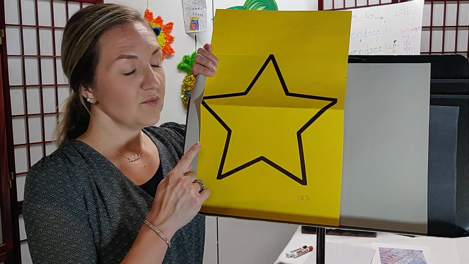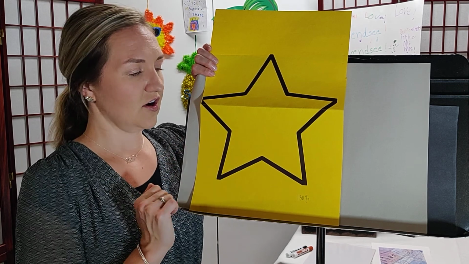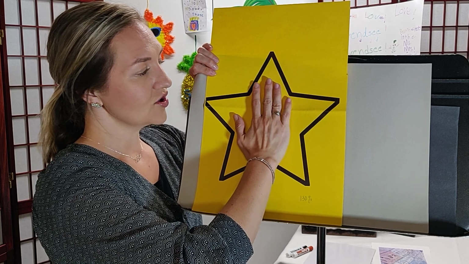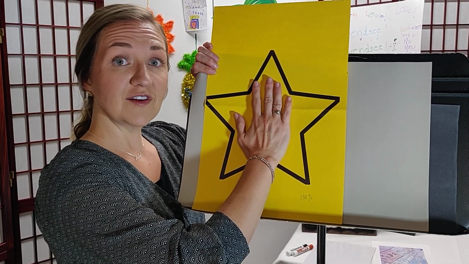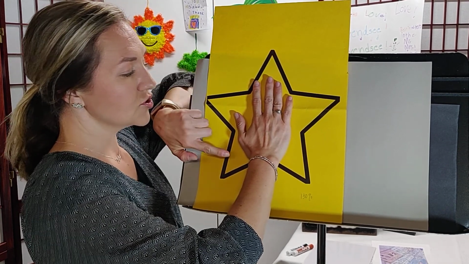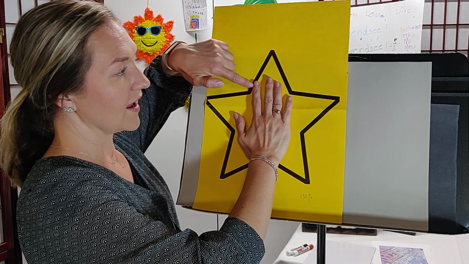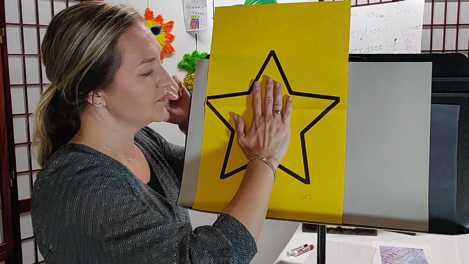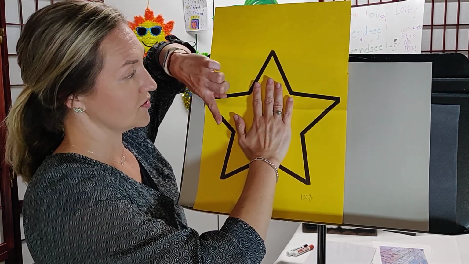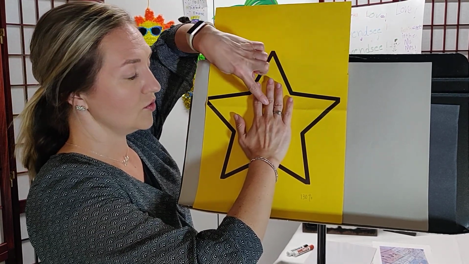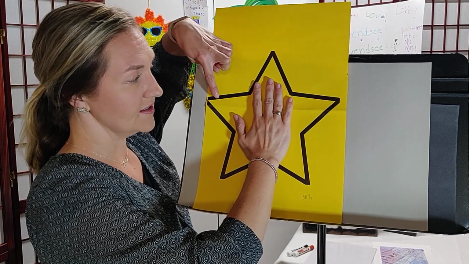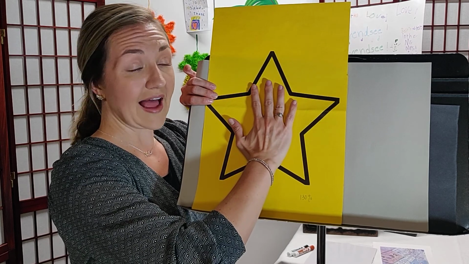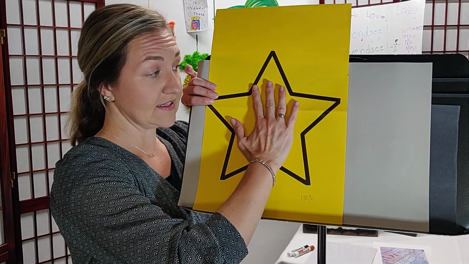You're going to put your handprint inside of the star. If you are tracing your hand, you're going to place your hand in the star. Try your very best to make sure all your fingers are fitting inside. And then you'll trace around your hand, or you can have somebody help you at home and they can trace your hand for you. It doesn't matter which hand you choose. Then you're going to color in your hand, so you're going to have a black handprint right in the center.